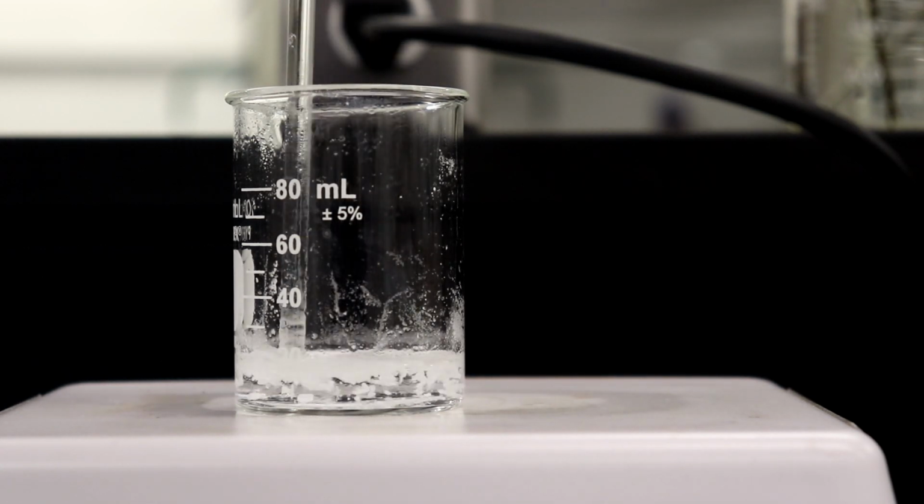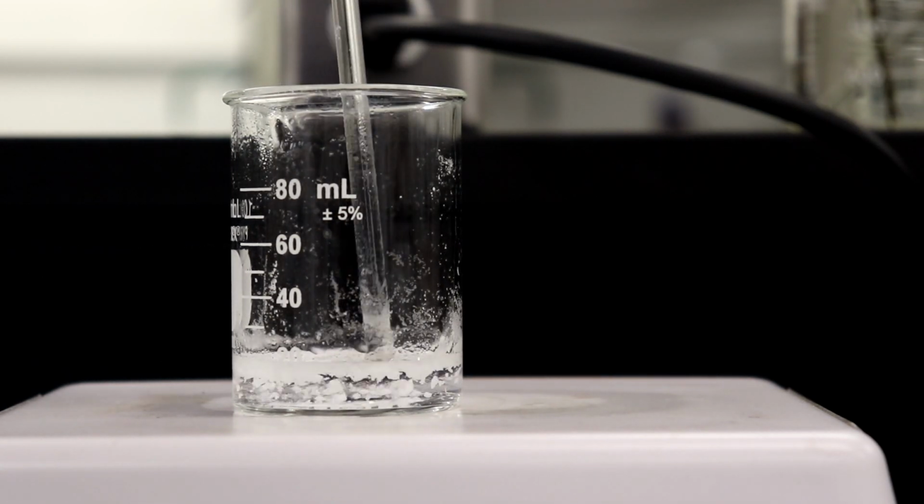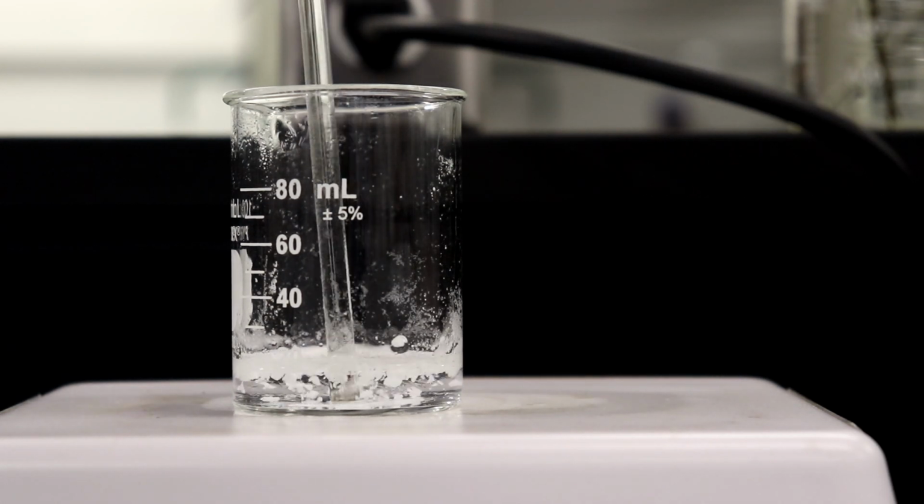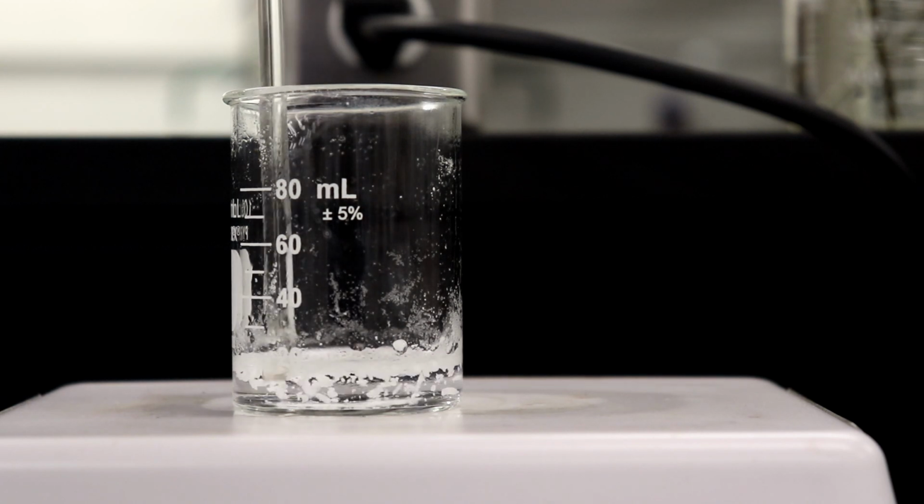And it is working, they're dissolving. I'm just preparing some more boiling water in case we need it, on a separate hot plate.